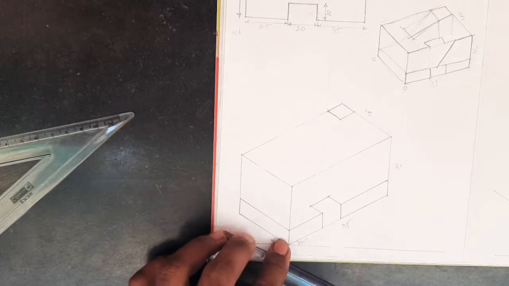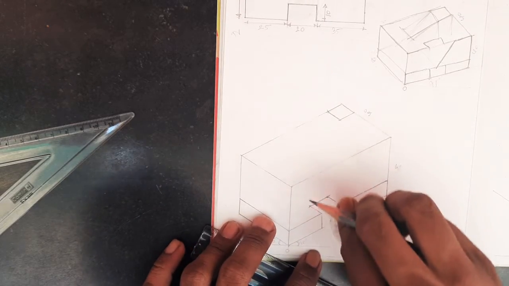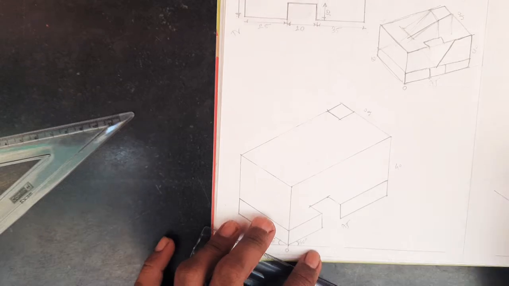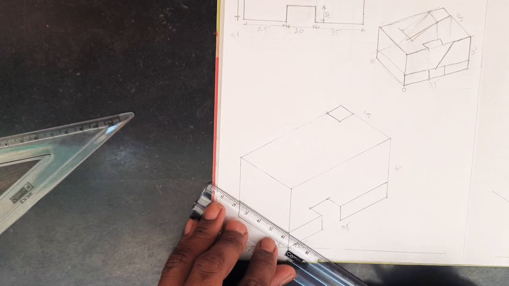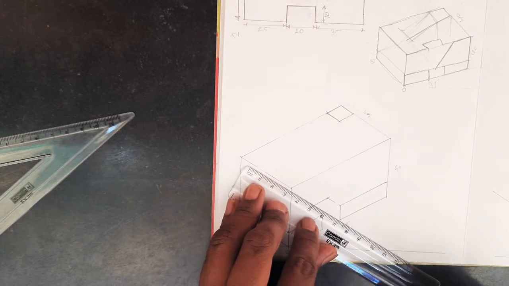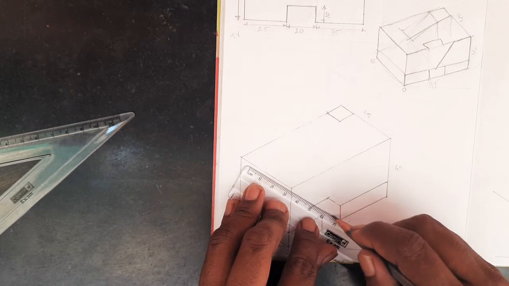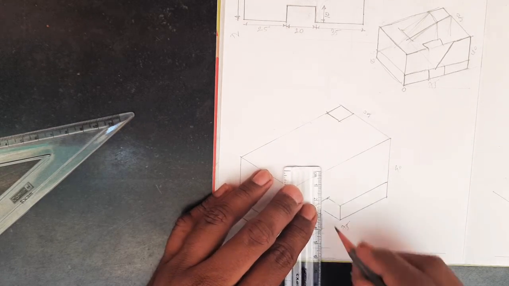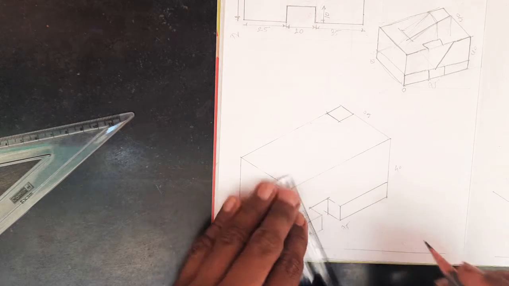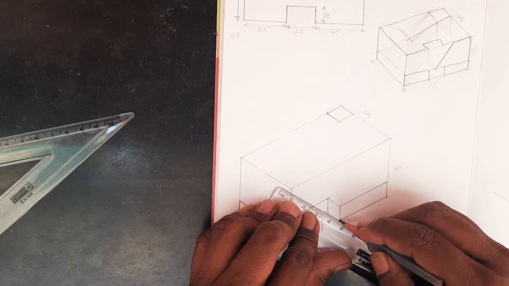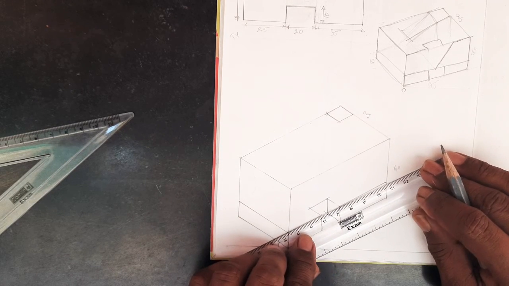Now this is the slot, but this slot will not look like a 3D. So what I am doing, draw the parallel line to this point and to the vertical line. So this will meet over here. Then again draw the parallel line.